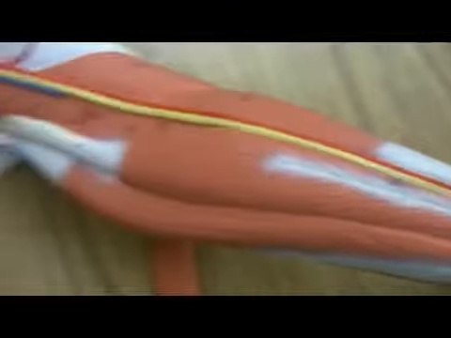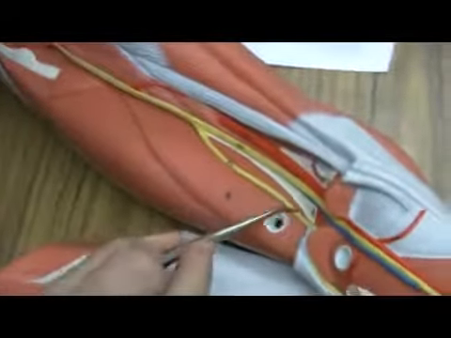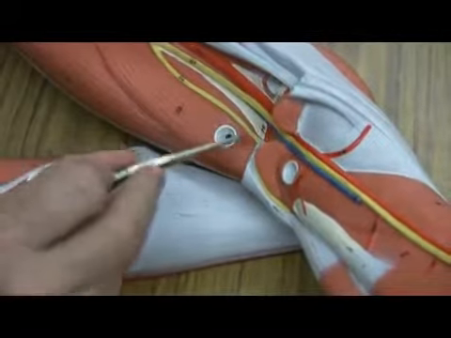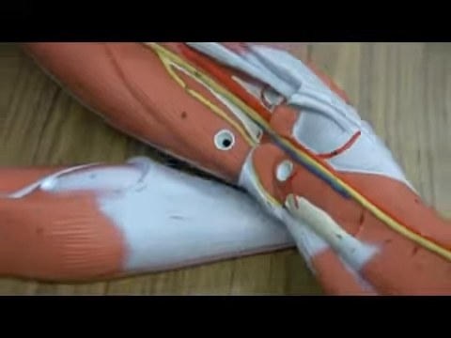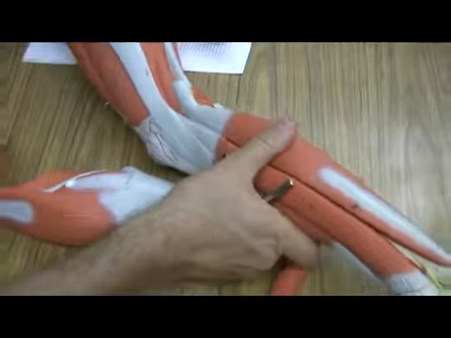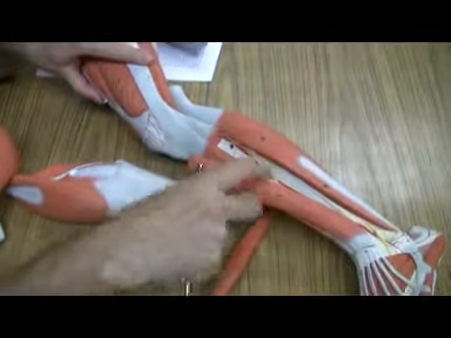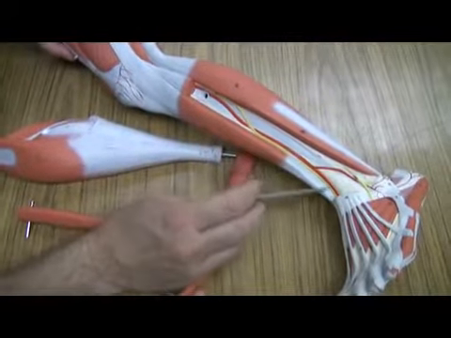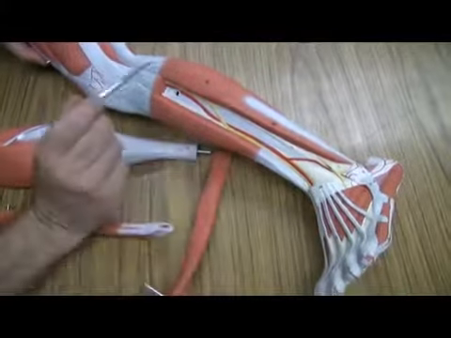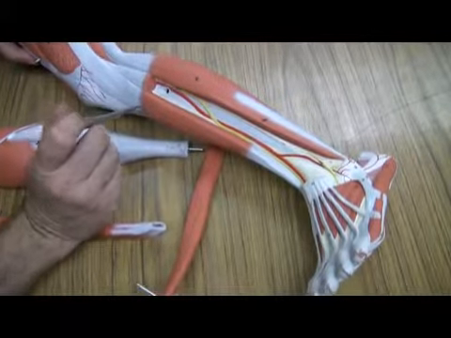nerve. The nerve branch that comes off this way is the fibular nerve or the peroneal nerve, and specifically the common fibular or peroneal nerve. And that one is going to travel to the front, where it will split into this one, which is the deep fibular nerve, and this is the superficial fibular nerve.